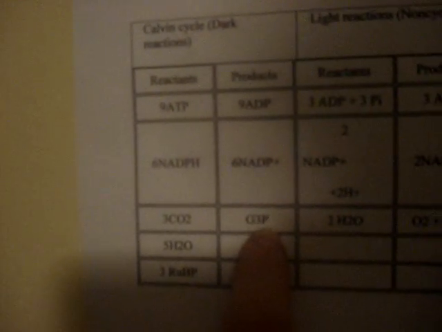In the Calvin cycle, we can see that 9 ATP, 6 NADPH, 3 CO2, 5 H2O, and 3 RuBP are the reactants. The products are 9 ADP, 6 NADP+, 1 G3P, 8 Pi, and 3 RuBP.